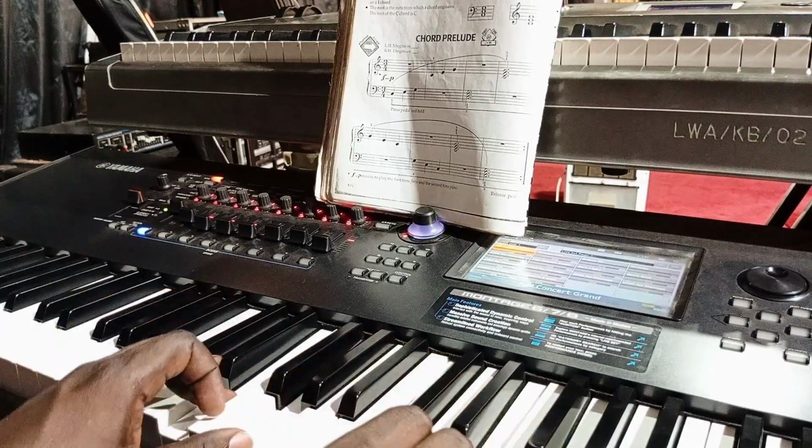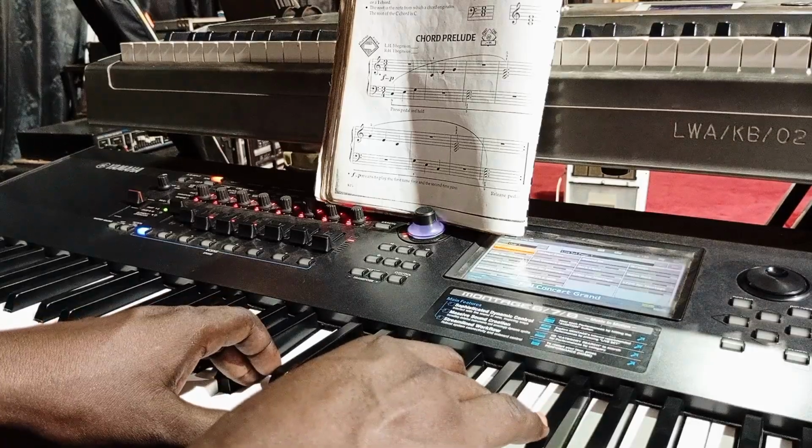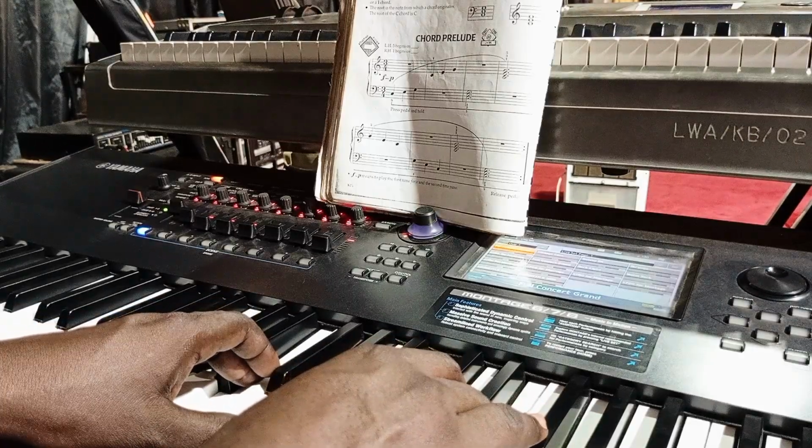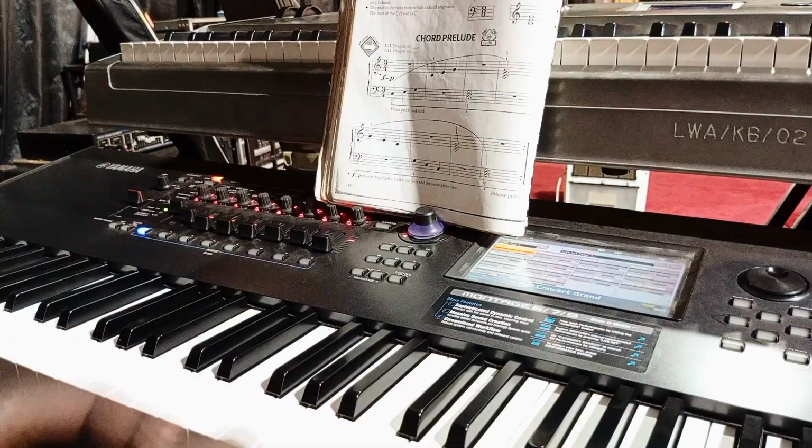So this is our C chord, okay? C chord, or the one chord, or the tonic chord. Tonic chord or the one chord.